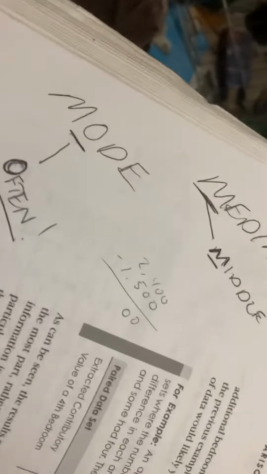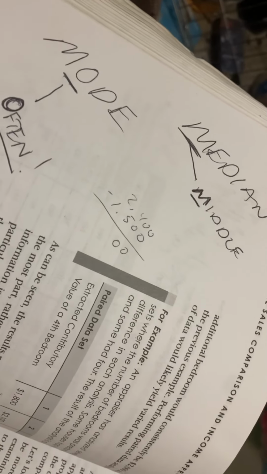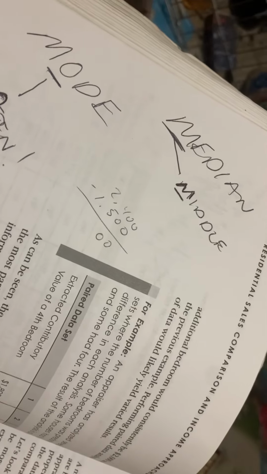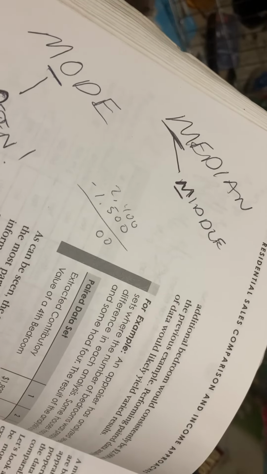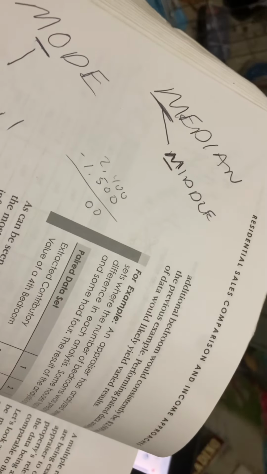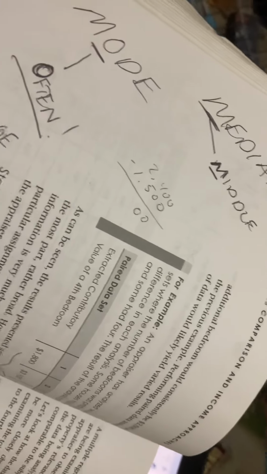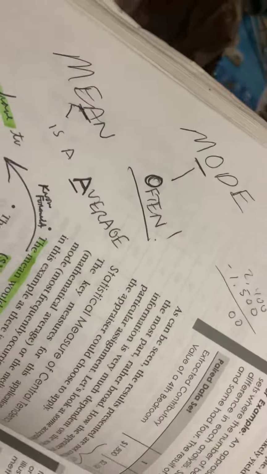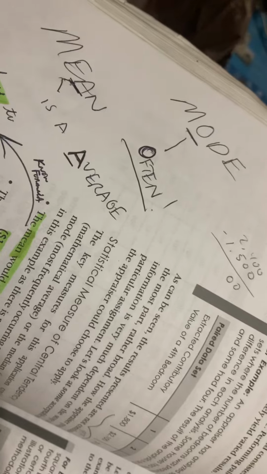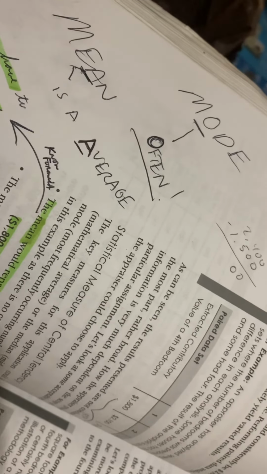Extra note: median, and there's a dash underneath the M. It means middle. So whenever you think of median, think of the middle. You can use the M as a memorization technique. For the mode, this one's really good actually. The mode has an O in it, right? When you think of mode, use the O for often, most often.